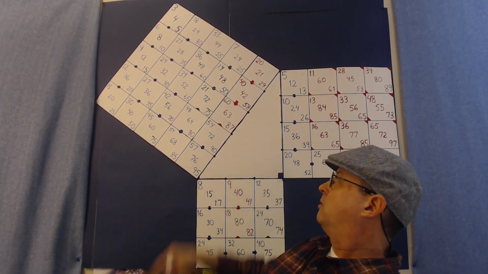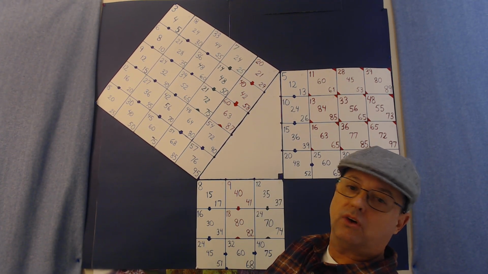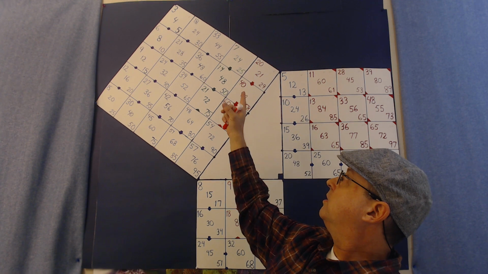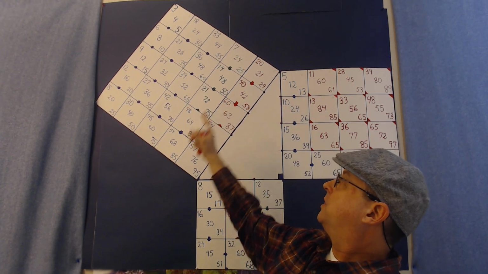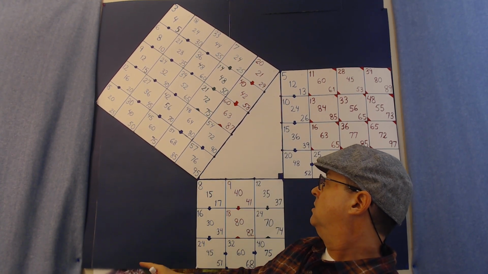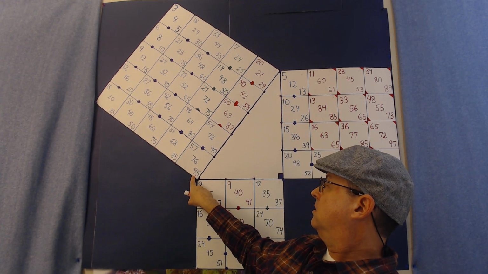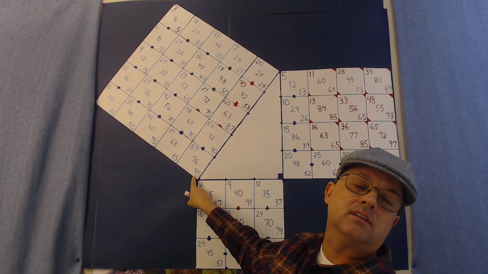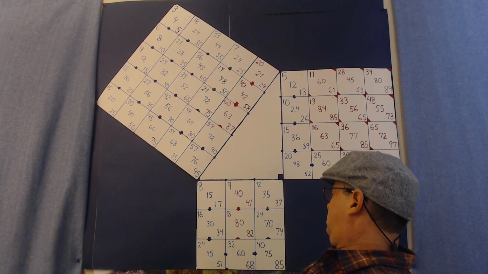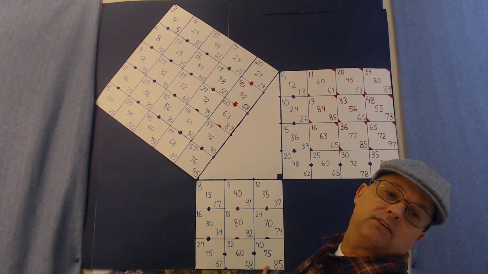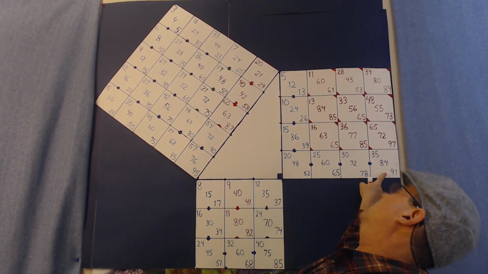And in this 3 squared, 4 squared, 5 squared triangle are all the Pythagorean triples where the C value is less than 100. See the C value right there? Okay, there's another one over here, 91. Everything's less than 100. Pretty cool stuff, right?